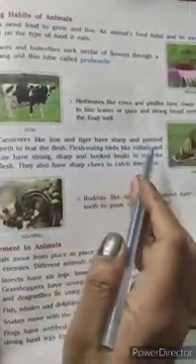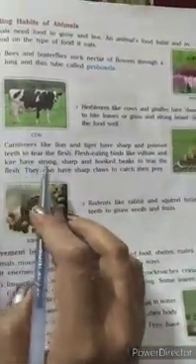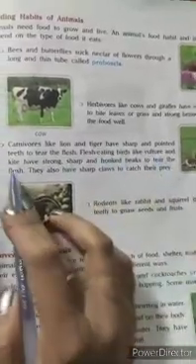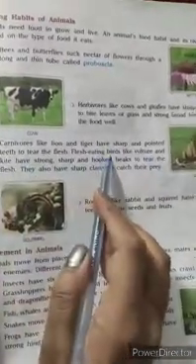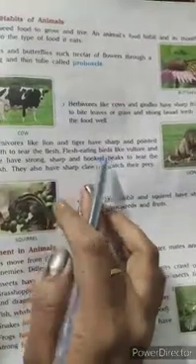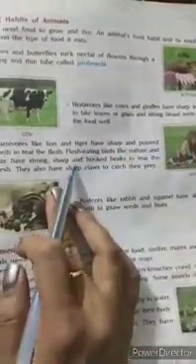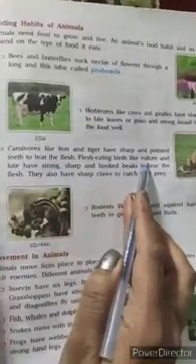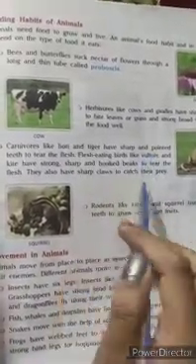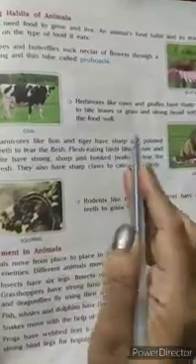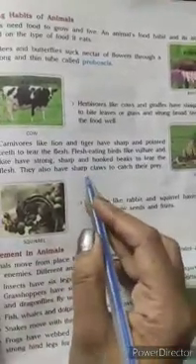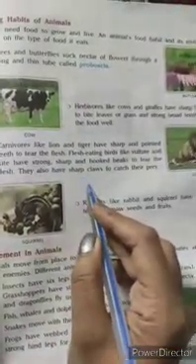Flesh-eating birds like vulture and kite have strong, sharp and hooked beaks to tear the flesh. Yes, like animals, some birds are also flesh-eating, and those birds are kite, vulture, etc. So their beaks are strong, sharp and hooked, means it is turned in from the front.